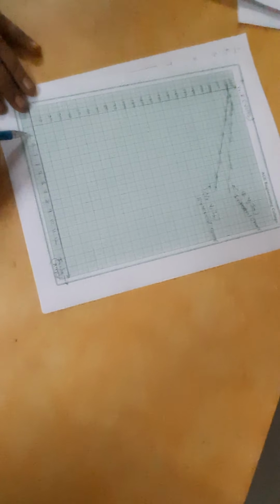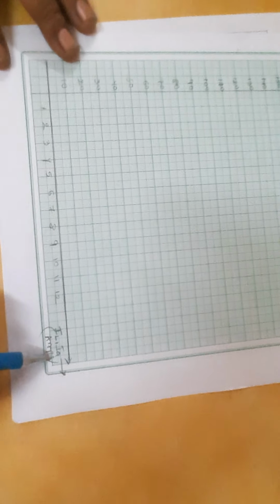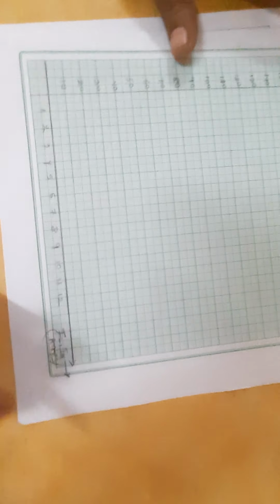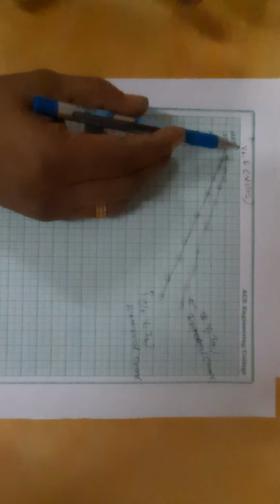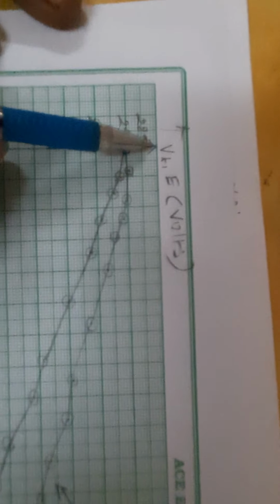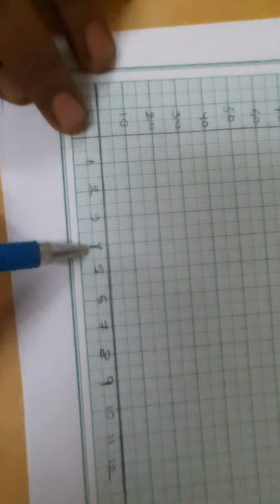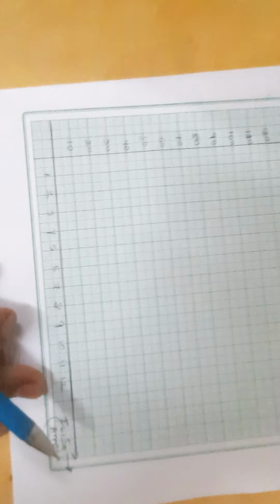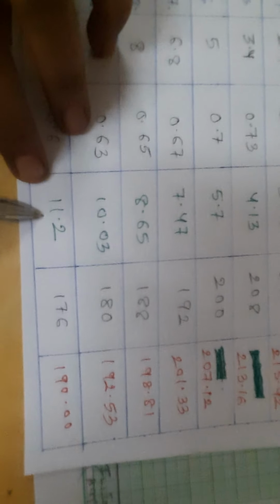Okay, now once you have done the calculations, the next thing you have to do is draw the graph. In this graph, on the x-axis I have taken IL and IA, load current and armature current in amperes. On the y-axis I have VT and E. VT is your terminal voltage, E is the generator voltage, both in volts. So here I have 1 ampere, 2 ampere, 3 ampere, 4 ampere, up to 12 ampere. Why am I taking up to 12 ampere only? Because my maximum current here is 11.2. That is why I have taken 12 ampere.